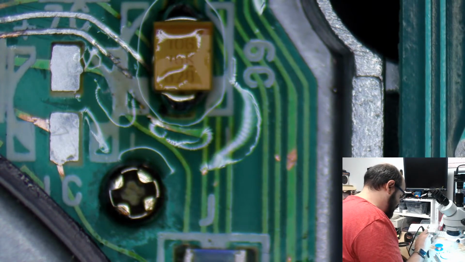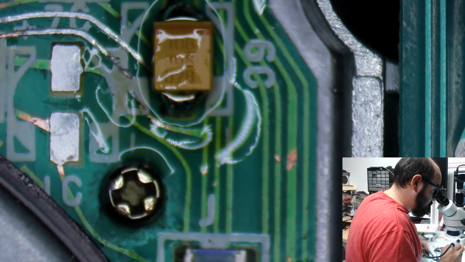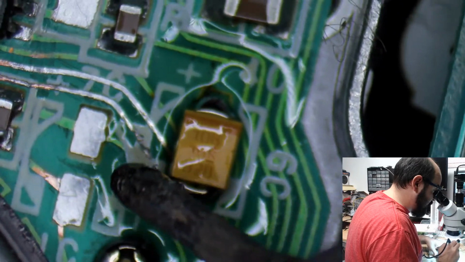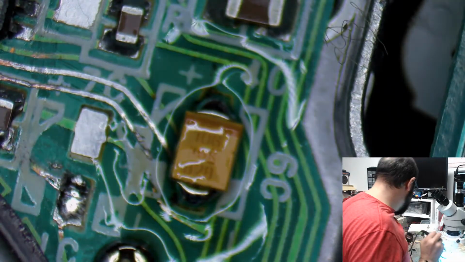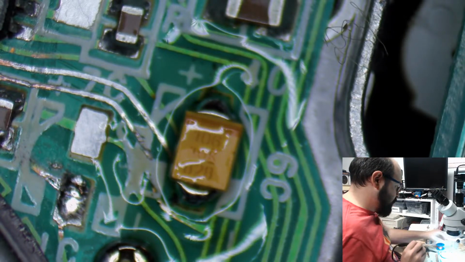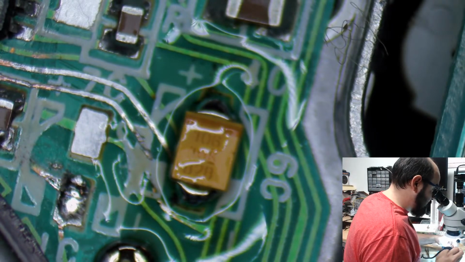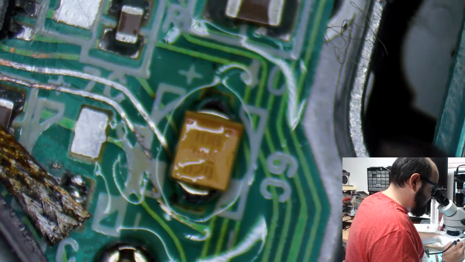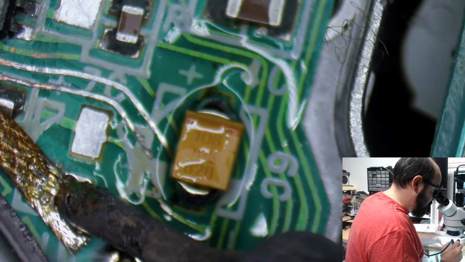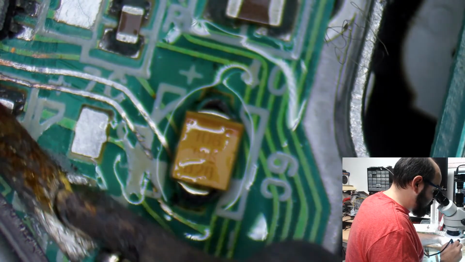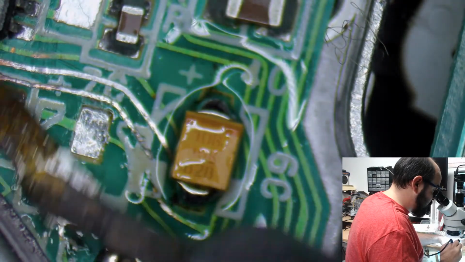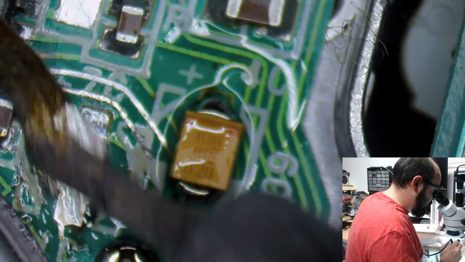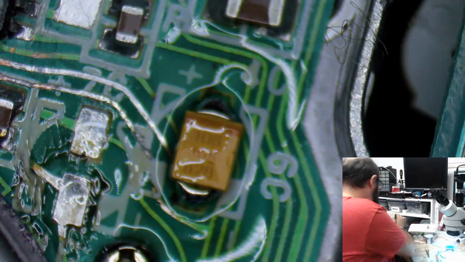And what I'm just going to do is just gently touch that area up a little bit and then go over with the wick there, just before I put that capacitor in its place. Being very careful, I do not want to screw up this area, because that is right next to that plastic there.